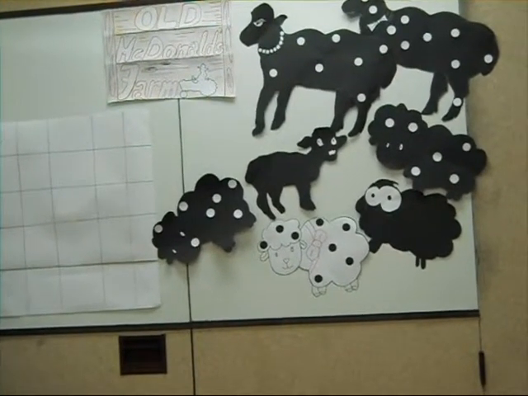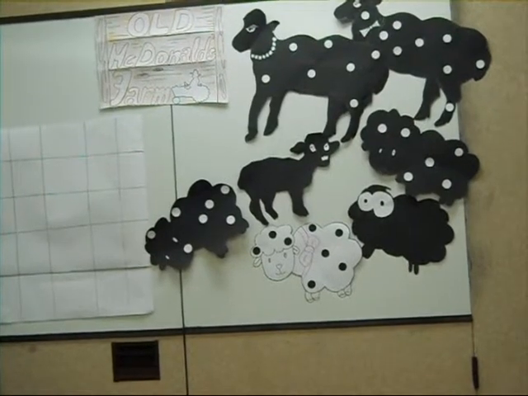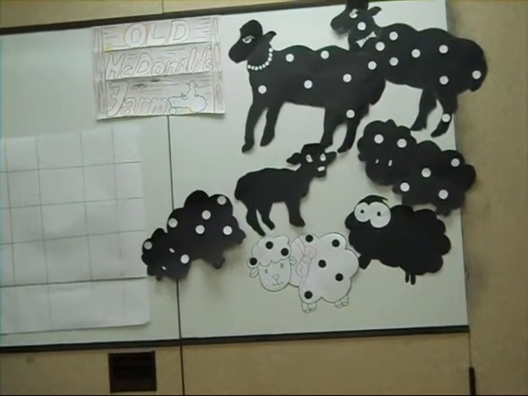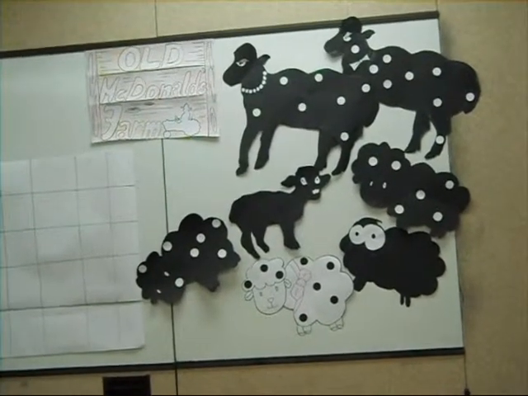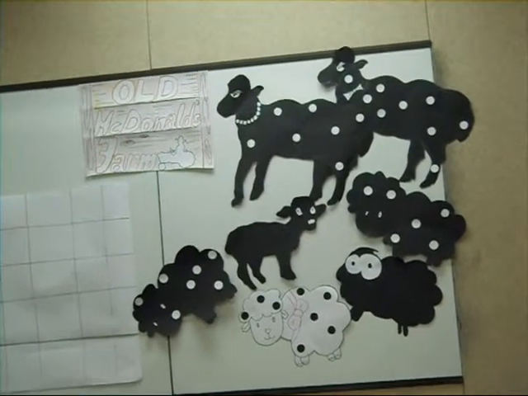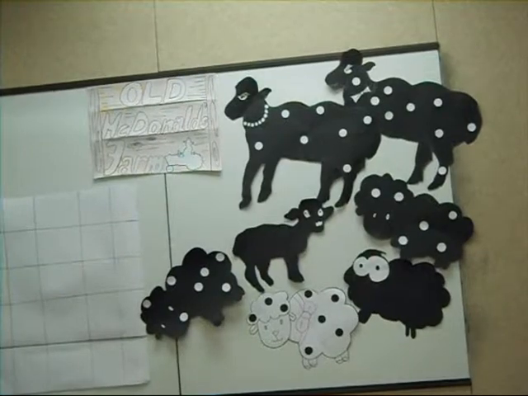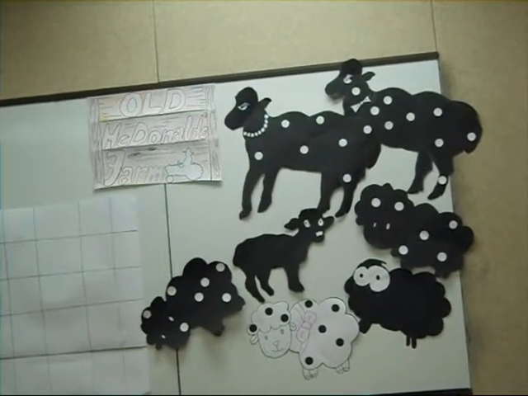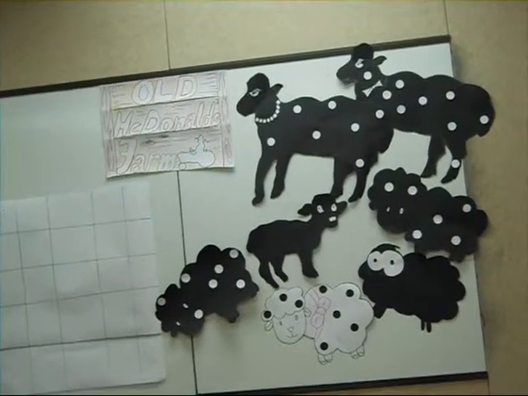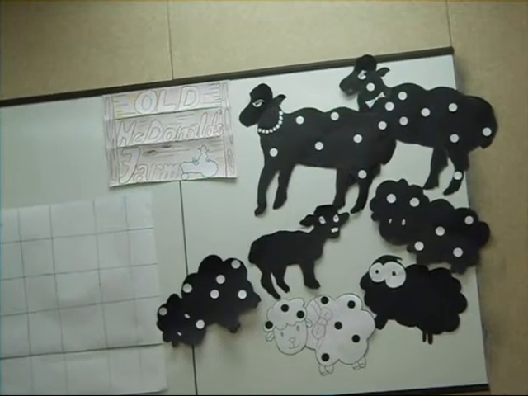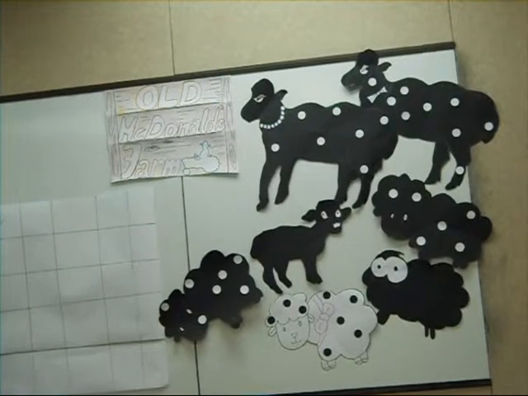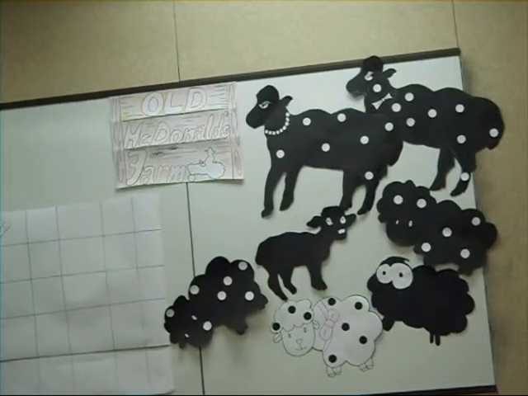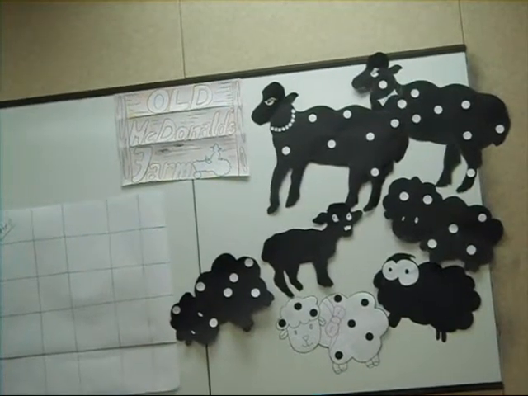As before, for the color traits, Old MacDonald let big B represent the dominant black colored trait and little b represent the recessive white trait. For the spotted trait, he let big S represent the dominant spotted allele and little s represent the recessive not spotted allele. Based on the parent sheep phenotype, Old MacDonald deduced that the following possible combinations of genotypes for each trait were as follows.